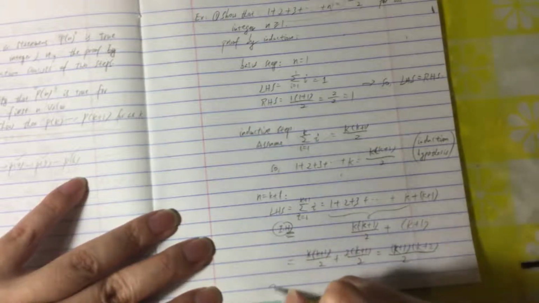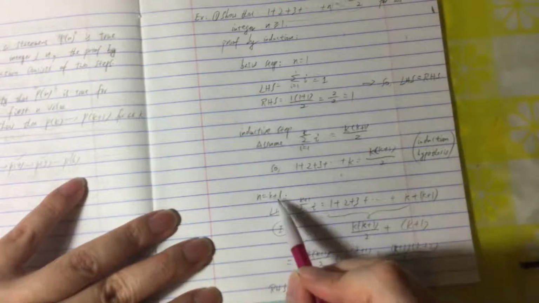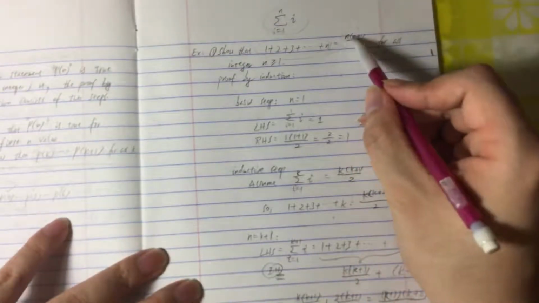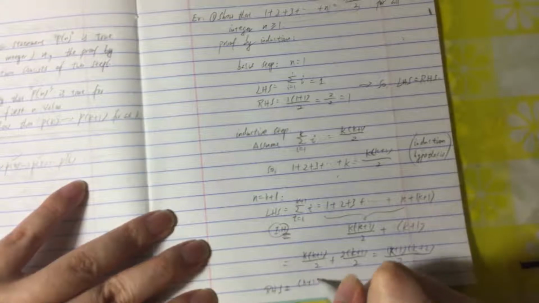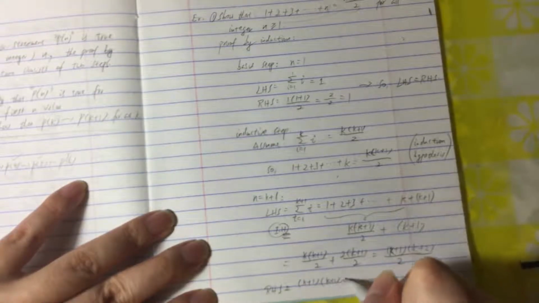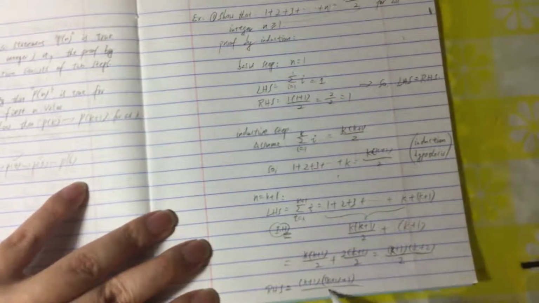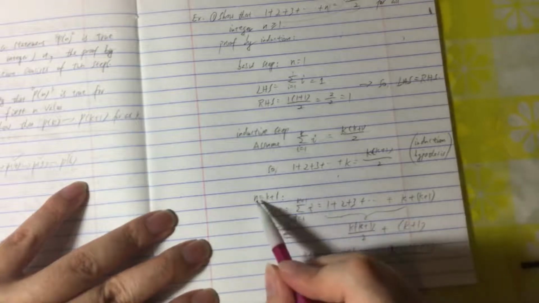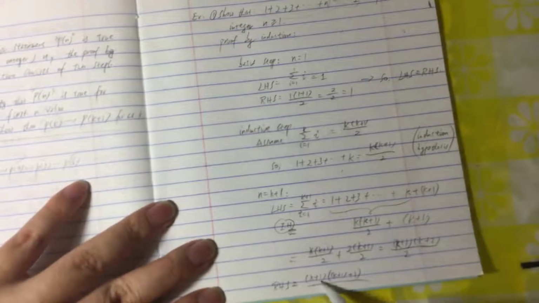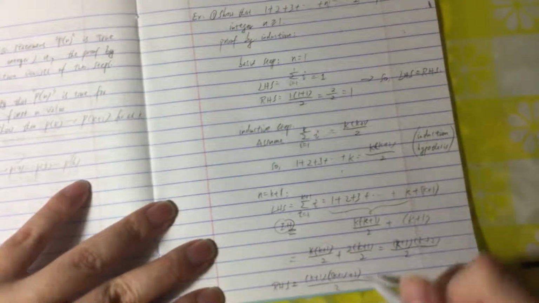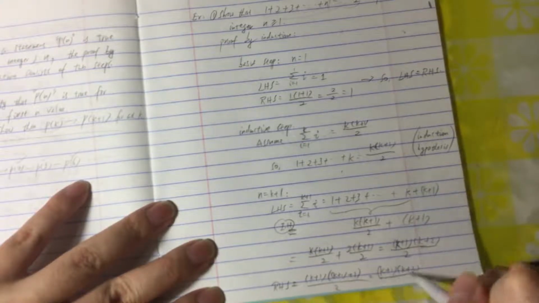Next, I try to show the right hand side. For the right hand side, when n equals k plus 1, I plug in k plus 1 for each n. The right hand side equals k plus 1 times k plus 1 plus 1 over 2. If I simplify, that's k plus 1 times k plus 2 over 2.